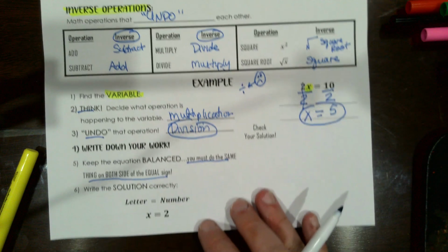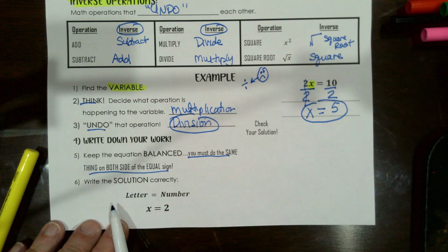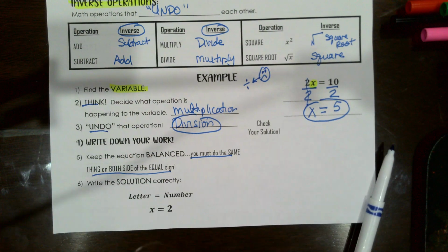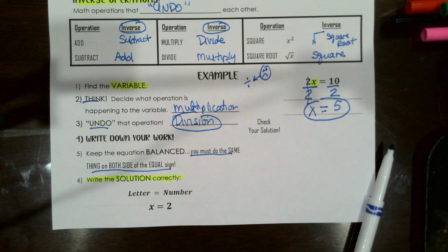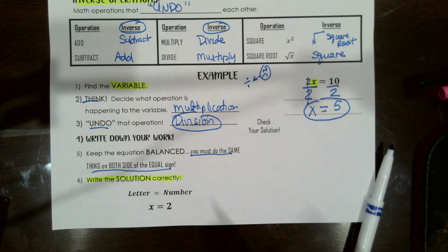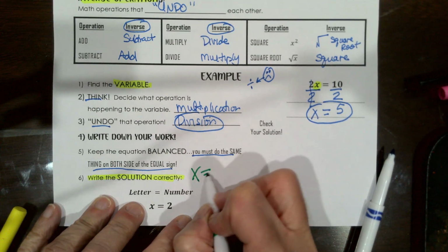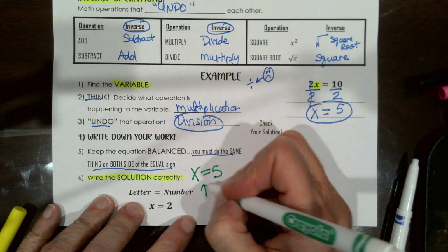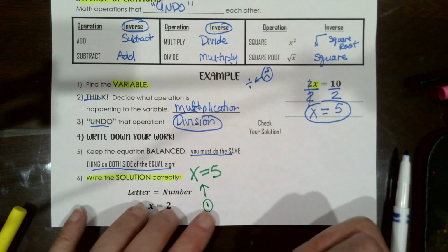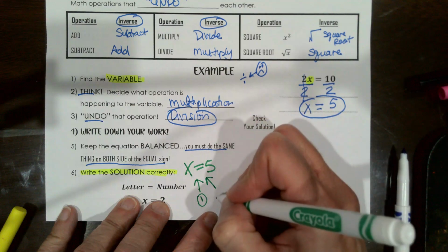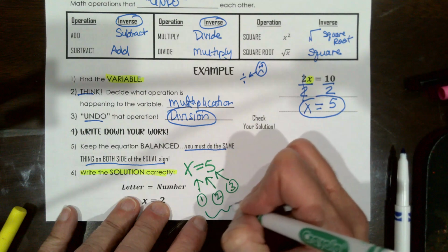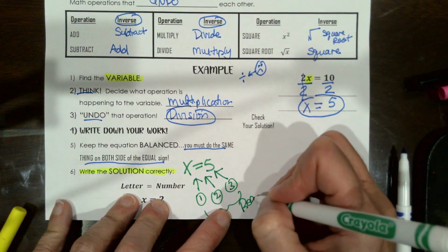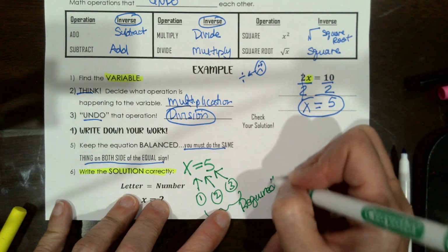All right, now, let's look at this. Write the solution correctly. I'm going to highlight that. All right. We're not just going to say 5. We're going to say x equals 5. We need to have the variable. That's thing number 1. We need to have the equal sign. That's thing number 2. And we need to have the number. That's thing number 3. All of this is required as part of your solution. You can't just write 5 and say you're done.